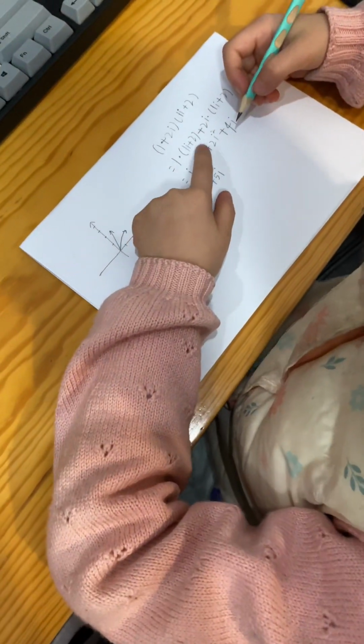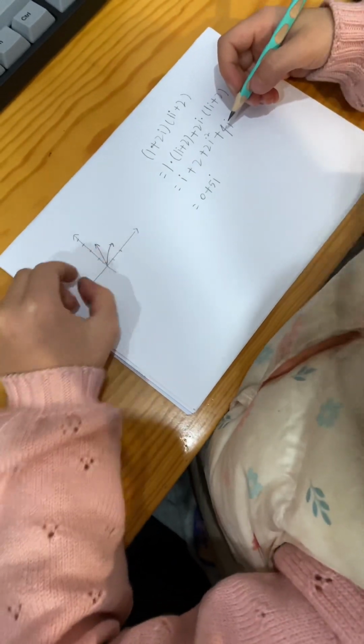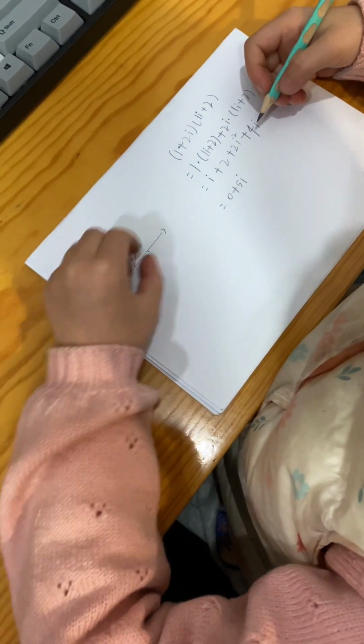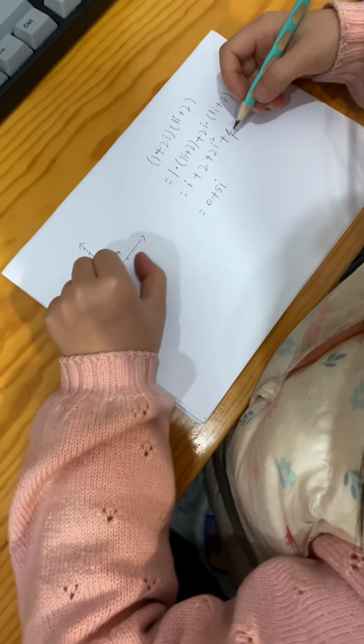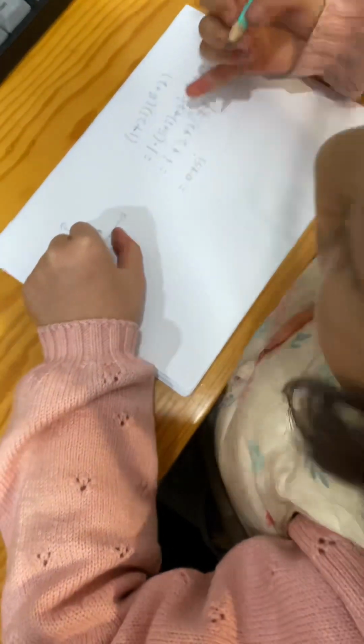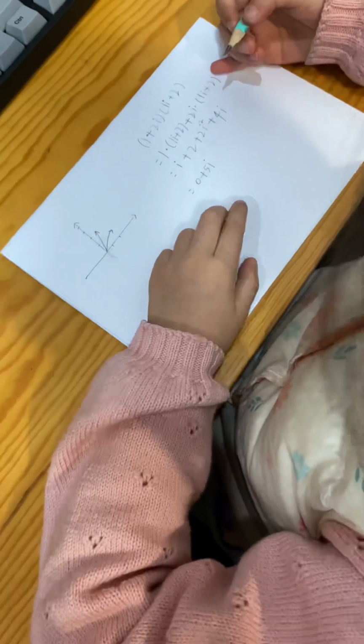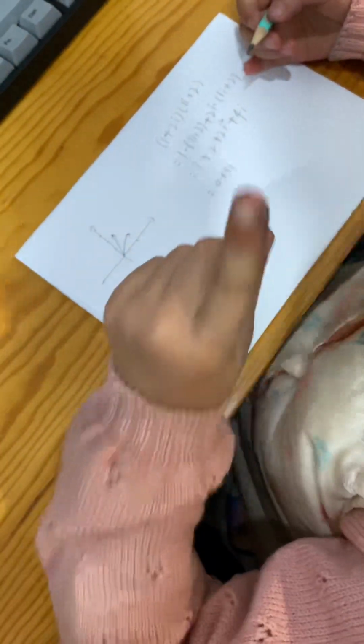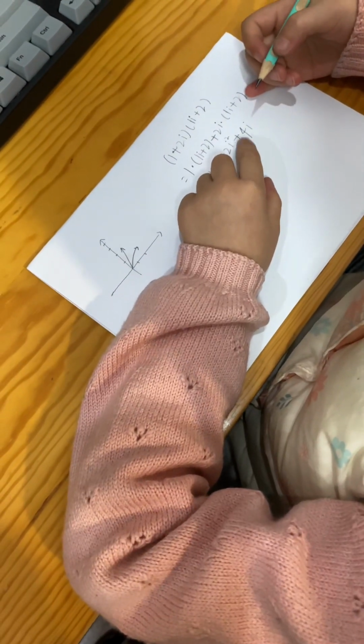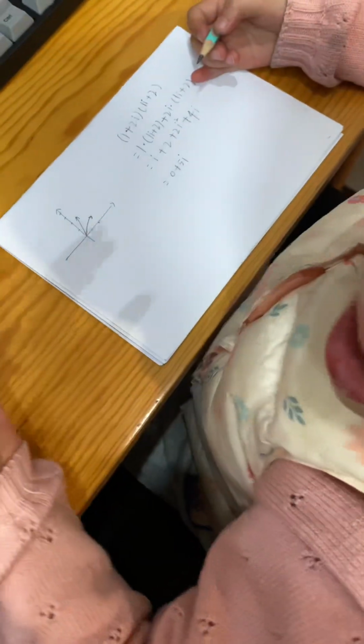Now we use 1 times 1i. This is 1 times 1i equals 1i. And 1 times 2 is 2. And this is the same. But now this one, the problem is, what did I mean when you times i?